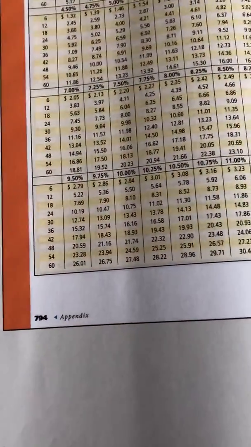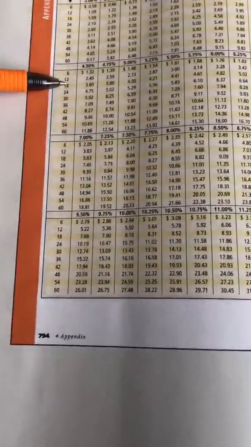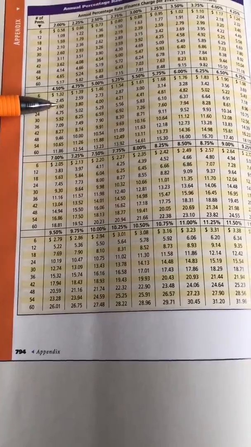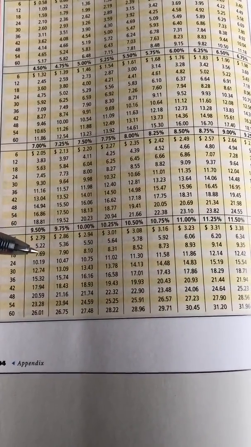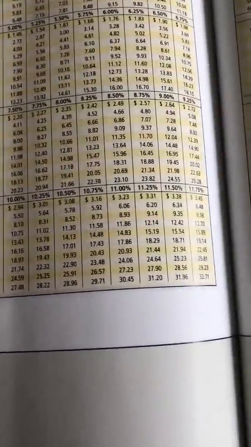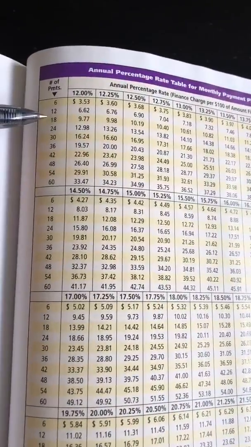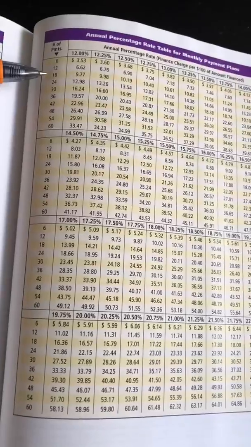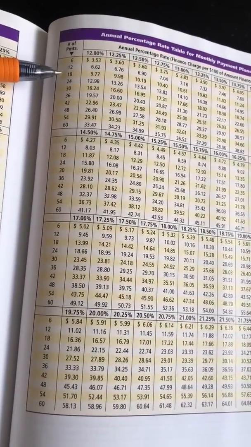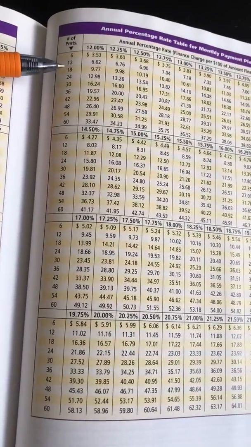Okay, so see 18 months, and the amount I'm looking for is 9.75. So this is 360, 380. So I keep going down. Okay, so here we're getting closer, and I have to go to the next page. So you see right here where it says 18 months. This is page 795. I need to find the amount 9.75. So if that's not there, you find the closest one.